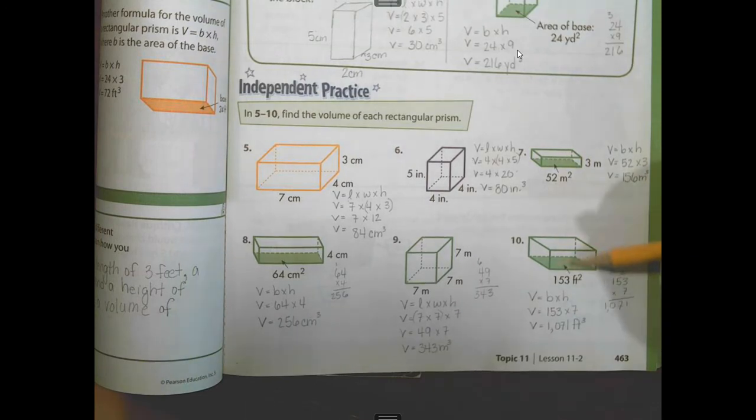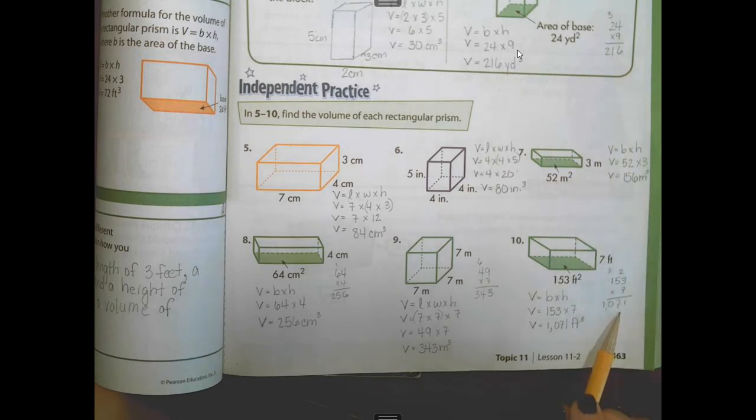The base is 153 square feet. I multiply it times the height of 7 feet. Had to do a little scratch work on the side. I get 1,071 cubic feet. All right, hope you did well on those.